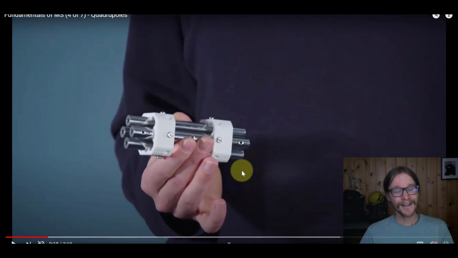And we can cycle through that many, many times a second, so that over the course of maybe 1 second, we start at anything with a mass to charge of 1, all the way up to maybe 400, and we cycle that through several times a second. So we're collecting full spectra and counting all the ions that are able to pass through with stable trajectories.